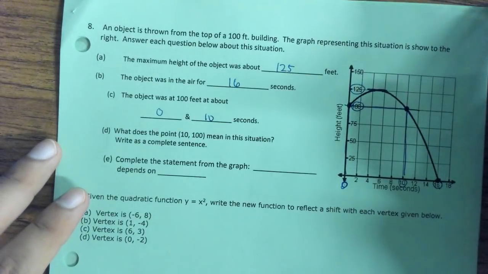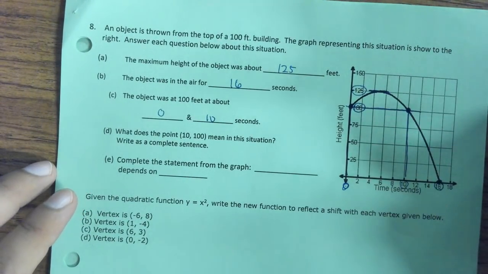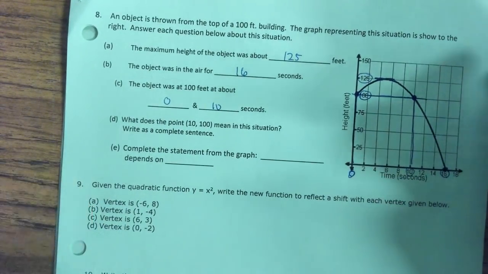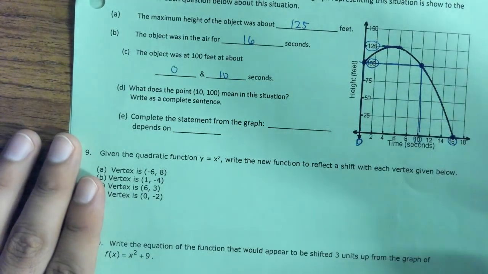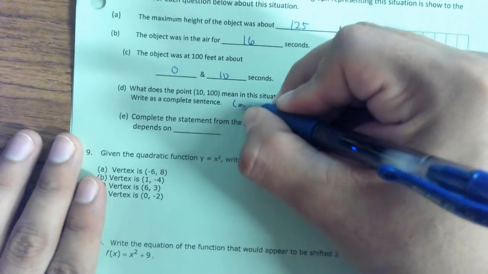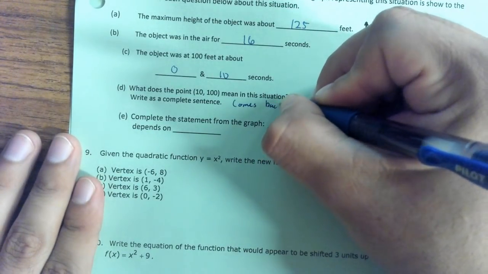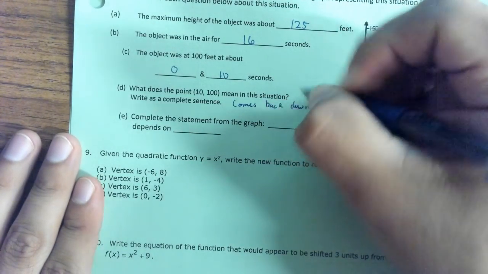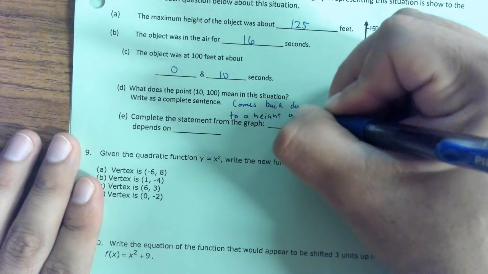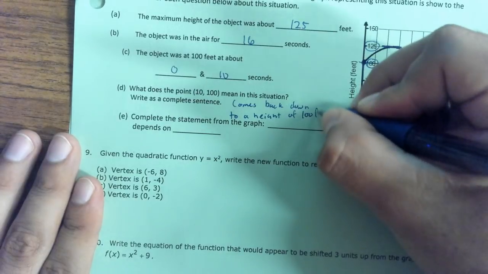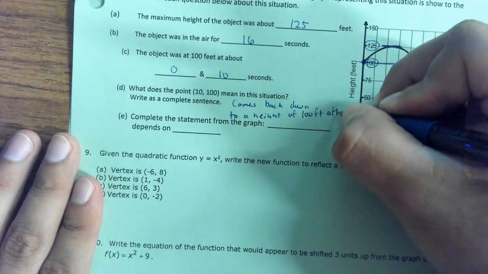What does the point 10, 100 mean in this situation? Write it in a complete sentence. This just basically means that it comes back down to a height of 100 feet after 10 seconds.